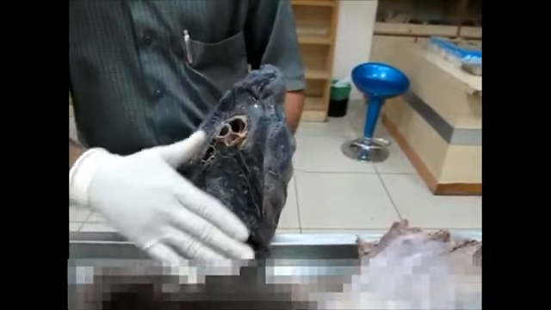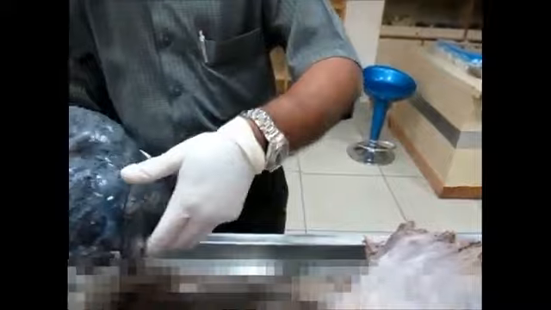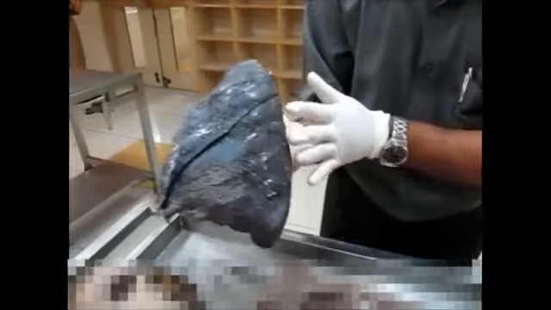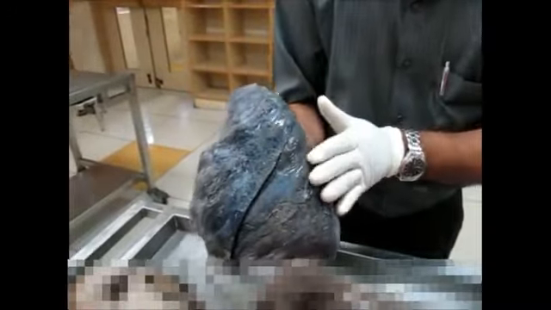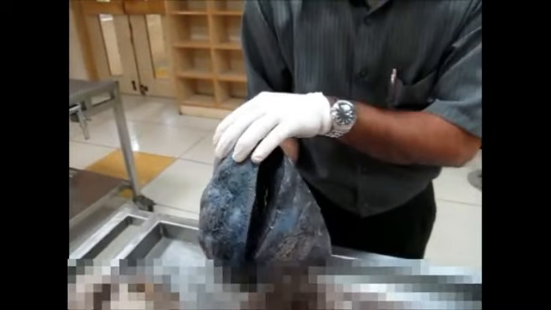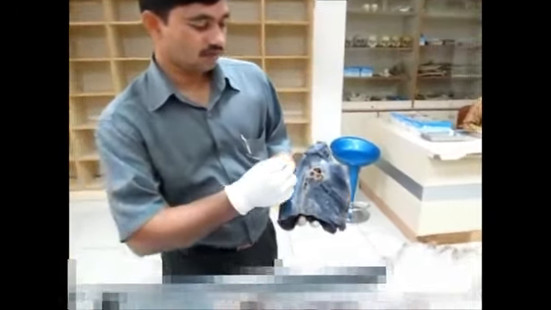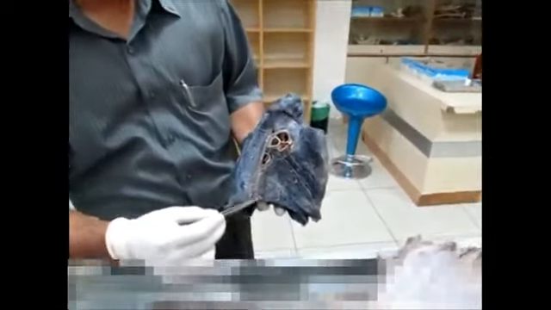This is the medial surface of the left lung, and this is the costal surface. This is related to the thoracic wall, the ribs and intercostal spaces. And we can see the oblique fissure there on the costal surface.